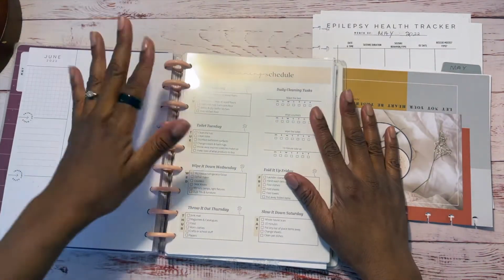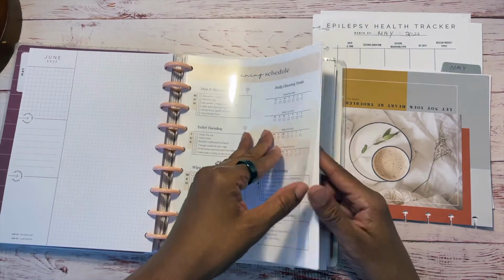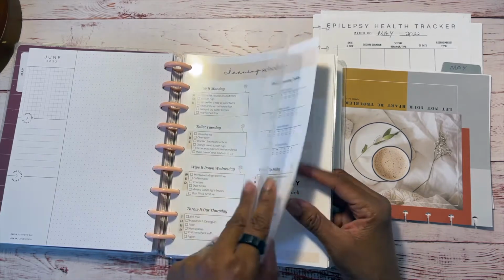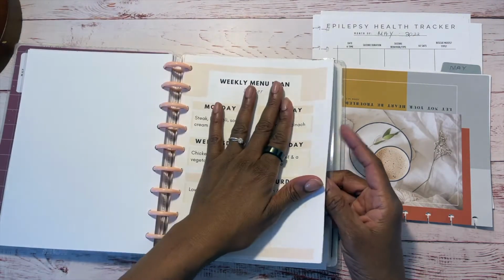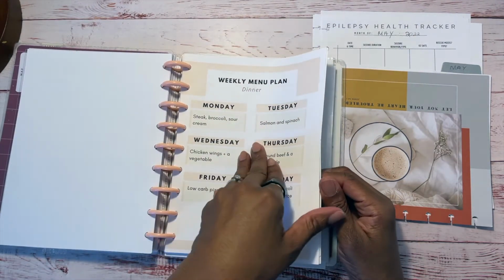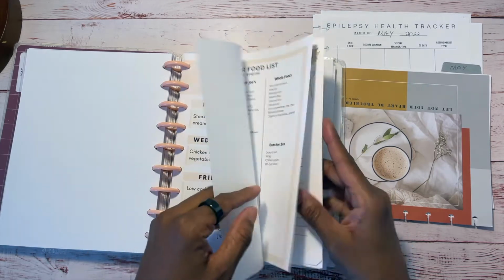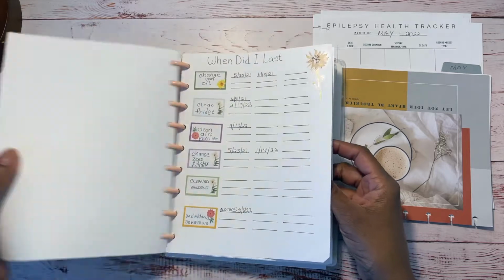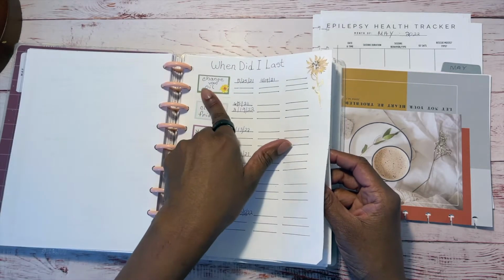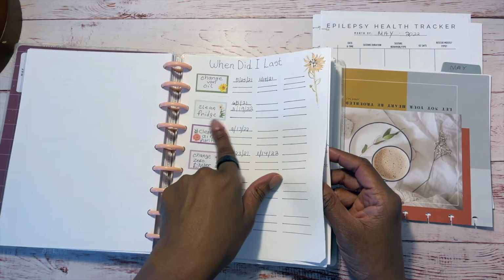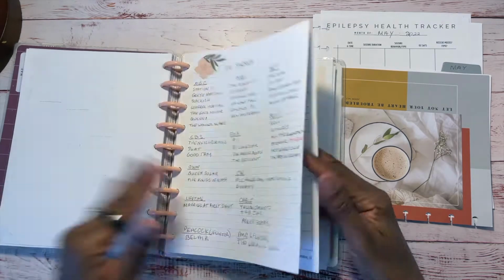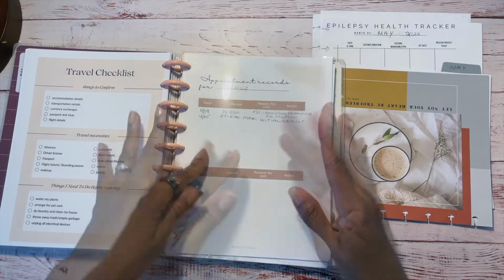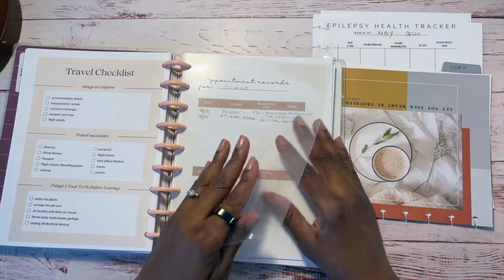Okay, so in my home planner, I also have my cleaning schedule, which doesn't typically change. Not saying I do it all the time, but I try. Same thing with my menu plan. I try to eat the same thing on the same days of the week, but sometimes that does change. My master food list stays the same. Things I did last, like when I changed my van oil, cleaned my refrigerator and such, TV shows. These are all home related sections that are individual prints within my planner.